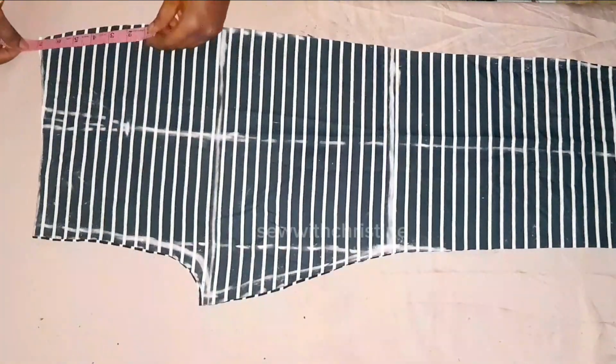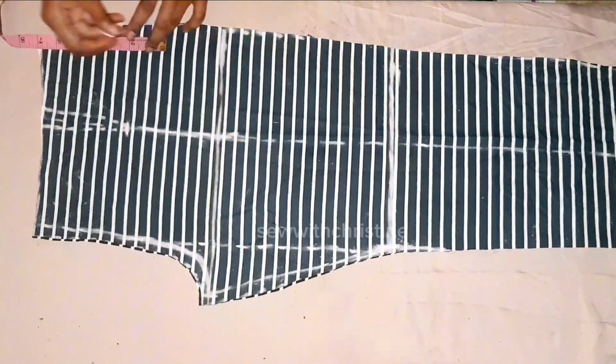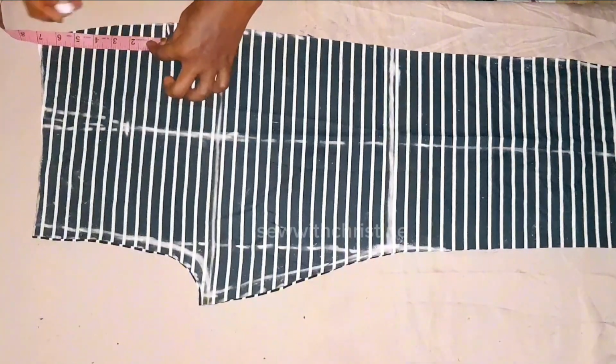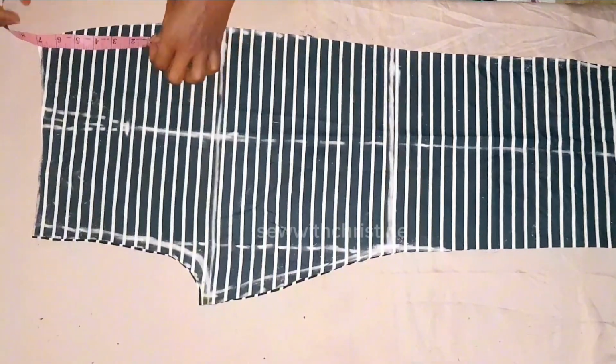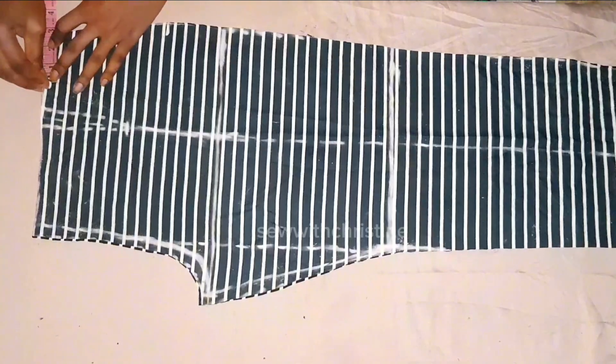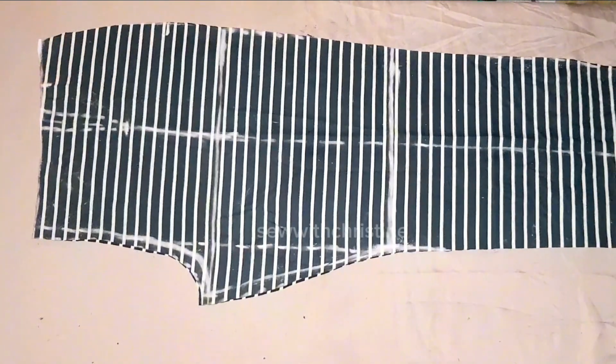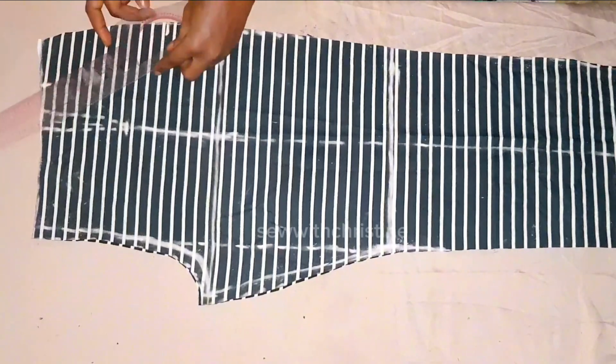Here's the cutout look of the front part of this pants. So I'll be drafting the pocket now. The length of the pocket that I used for this tutorial is 7, that is from the waist, and then the pocket width is 2.5. So I'm just going to connect the 2 points together.